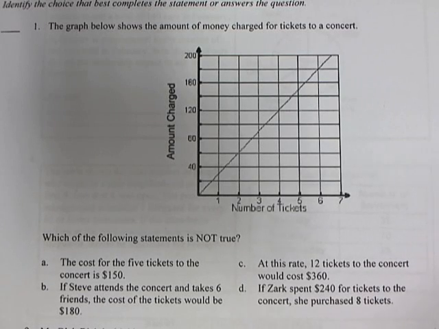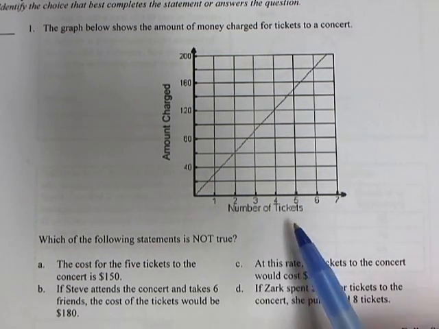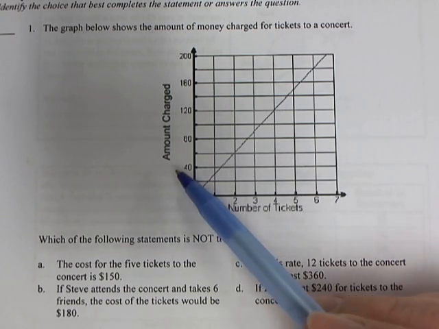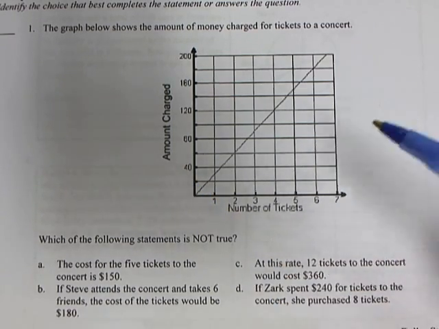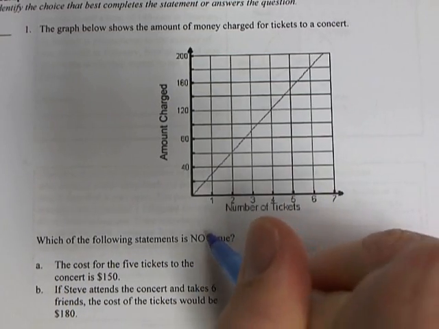Test review, arithmetic sequences, equations, graphs, and tables. Question 1. The graph below shows the amount of money charged for tickets to a concert. And you can see on the x-axis you have number of tickets, and on the y-axis you have amount charged. Which of the following statements is not true? I'm going to circle not.